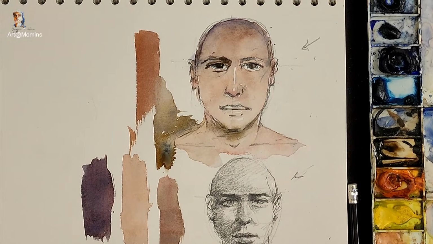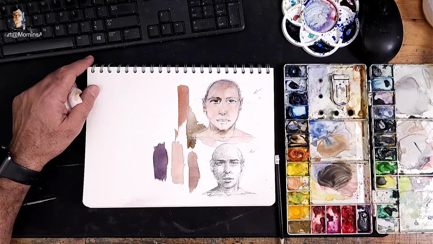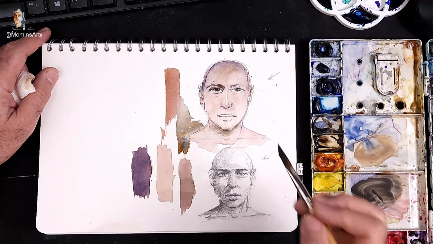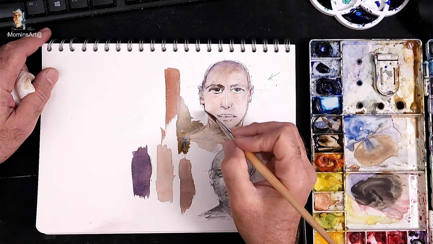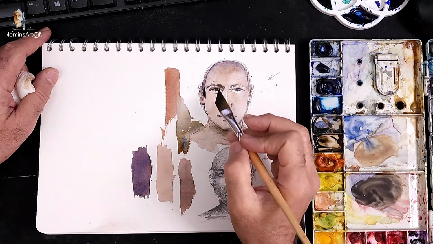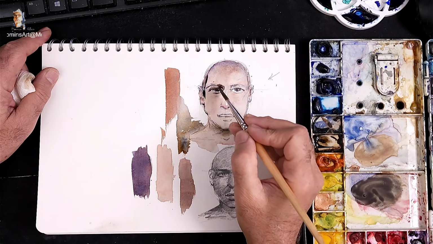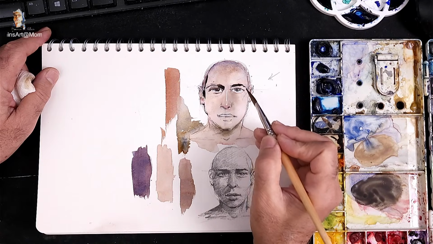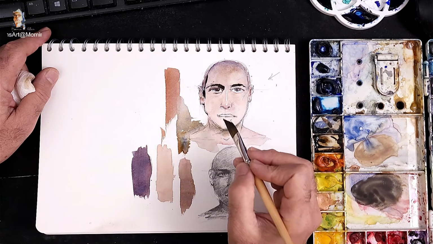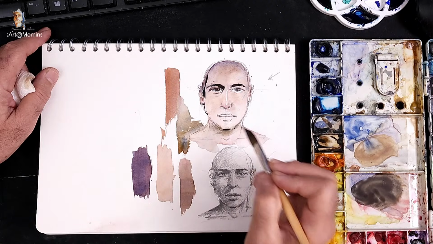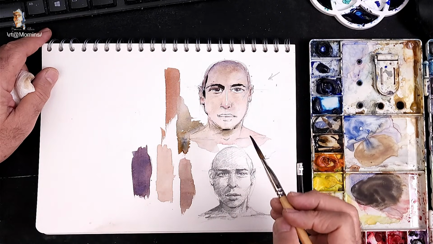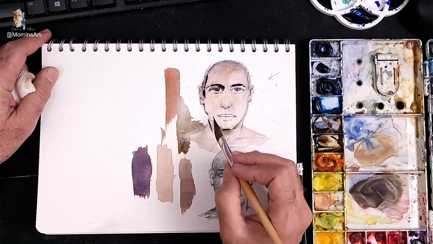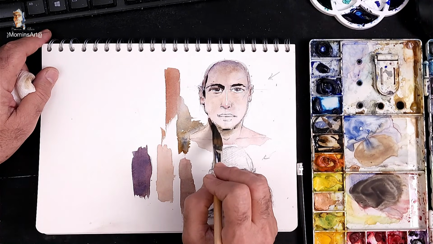Let me zoom out. There you go. So here I got a very dark value, and I will start putting the dark value here, there. Where the dark is, I will put dark. Eyebrows will be darker. Right here. And I will put some dark value here under the chin.